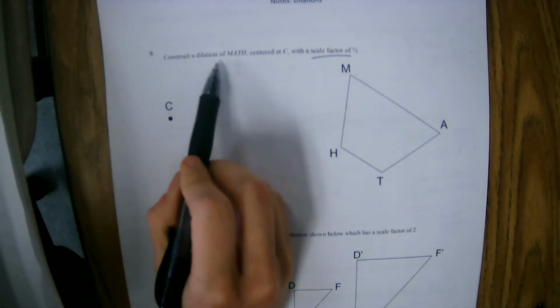All right, so now let's try one with a scale factor of 1/2. And these can get a little bit messy as well. So just sometimes it helps to use colors and keep it nice and neat. So construct the dilation centered at C again with a scale factor of 1/2. So for this one, we should be getting closer to your center.